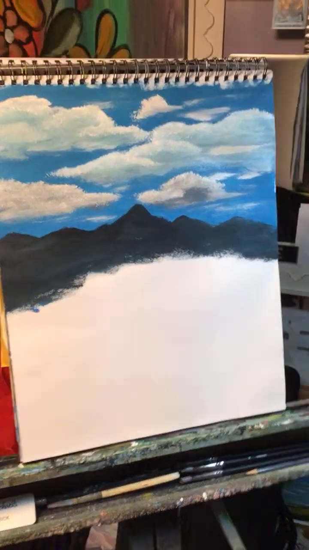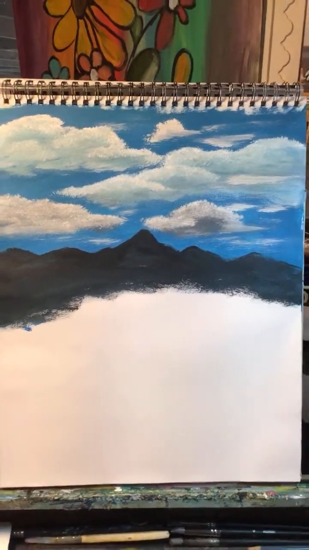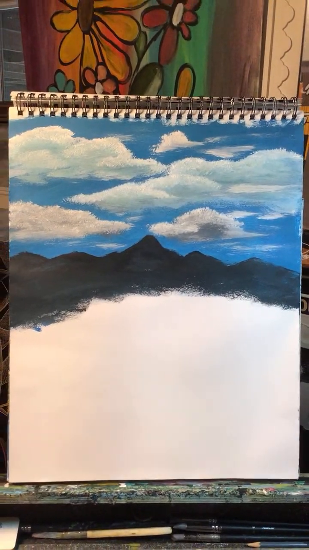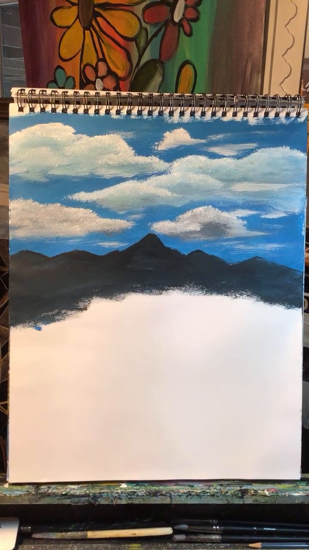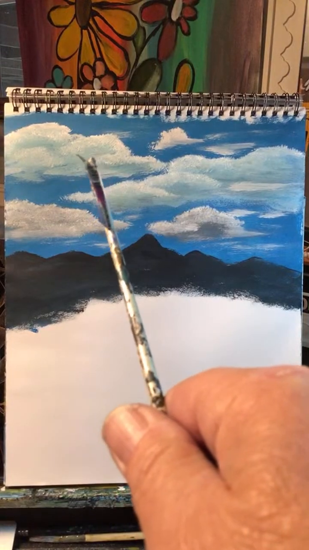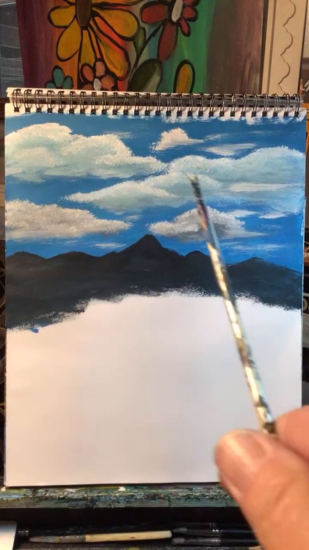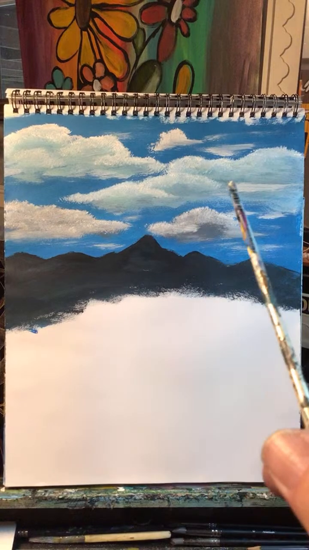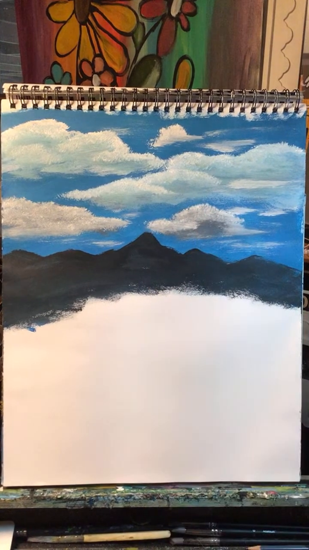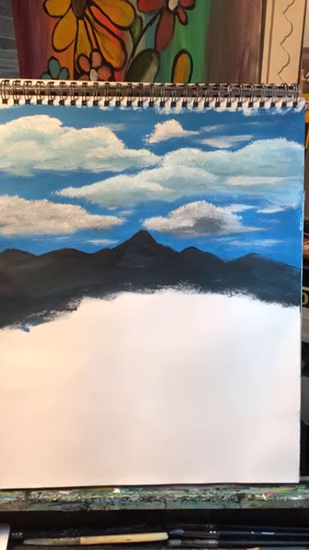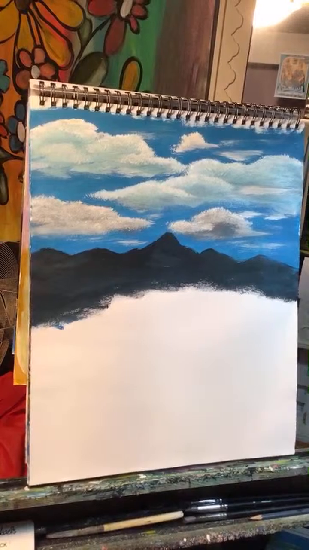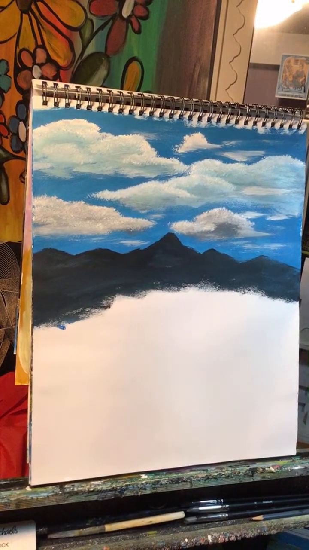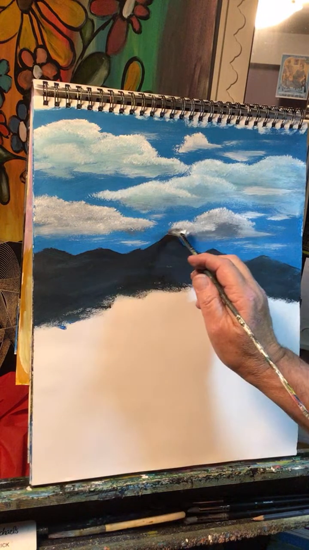All right, there's my sky. I usually don't start off with the sky like that, but that looks pretty good. I think what I'm going to do is gray this up a little bit, make them a little grayer after it dries, because it's just kind of in to the blue, and you've got to let it dry for a little bit. Kind of like that. This one I can fix though.